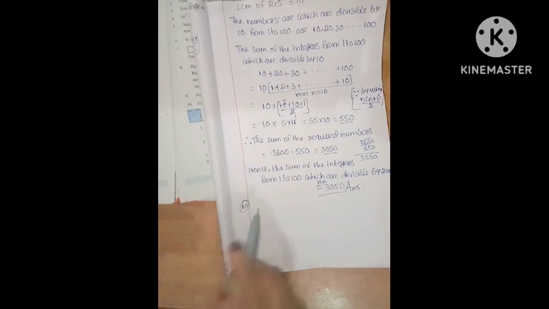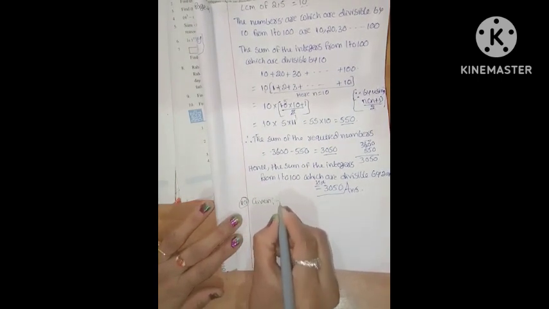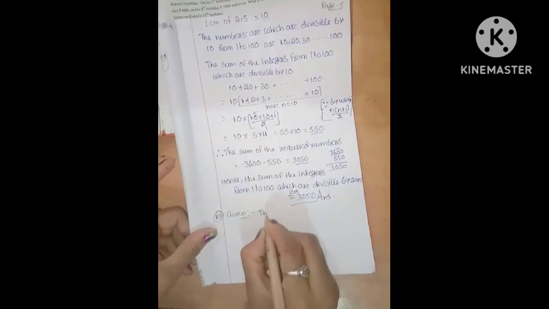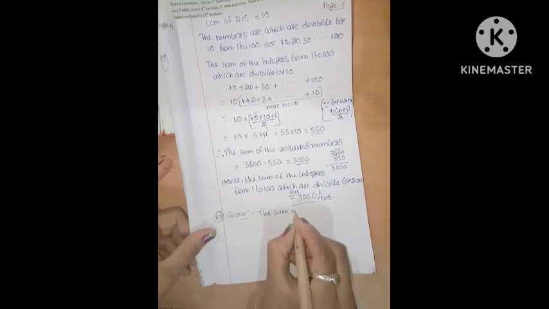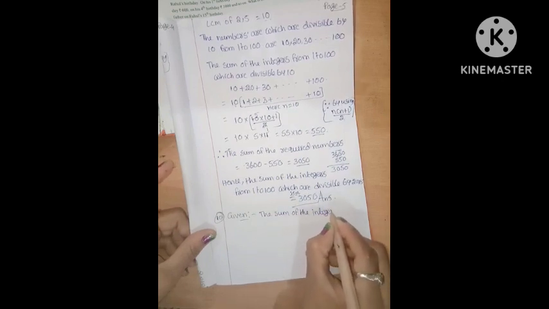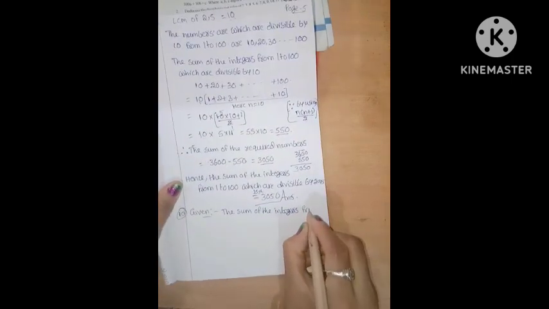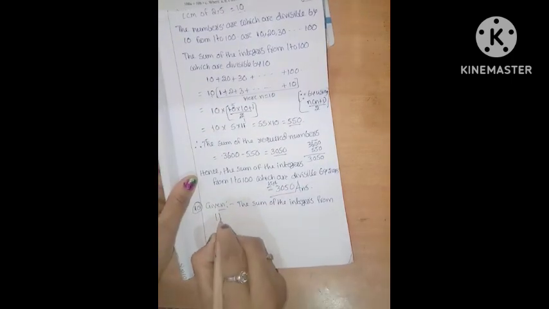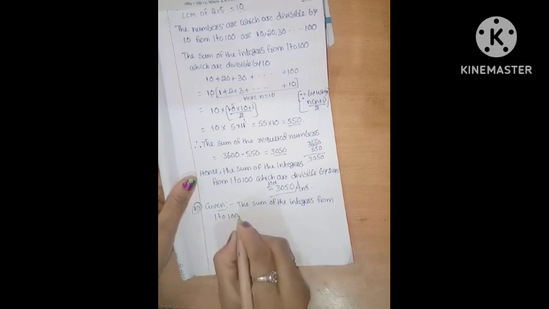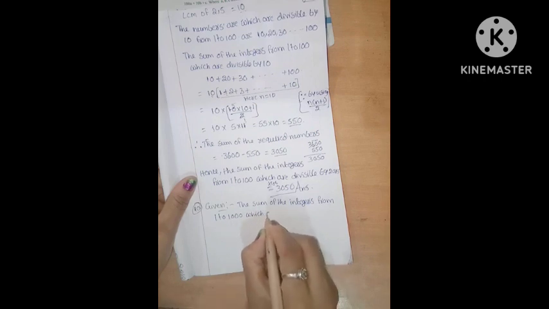First we have the 10th problem. First, how to write the given data in our problem. What is given? The sum of integers from 11 to 1000 which are divisible by 3.